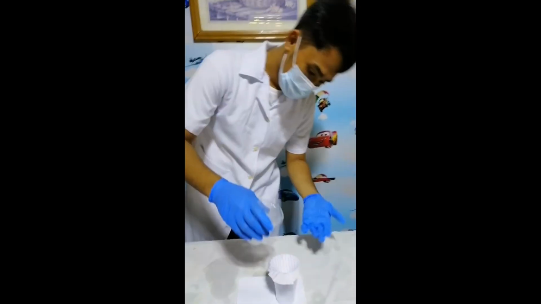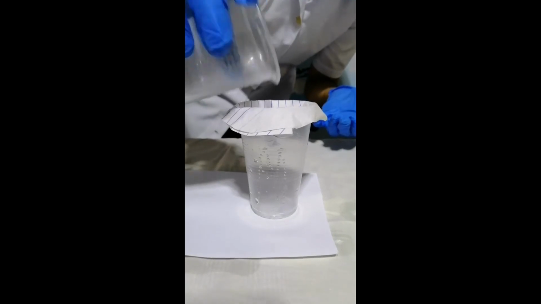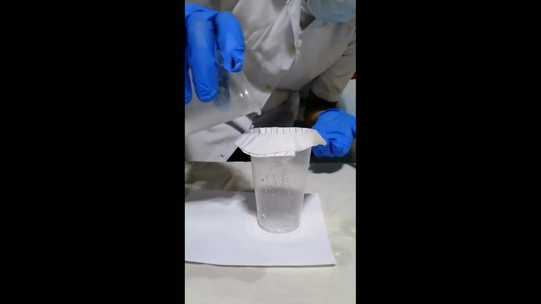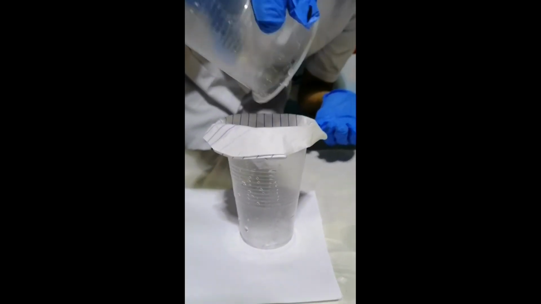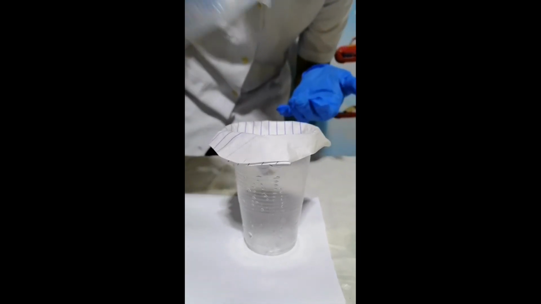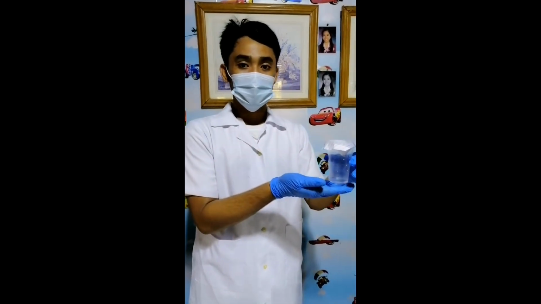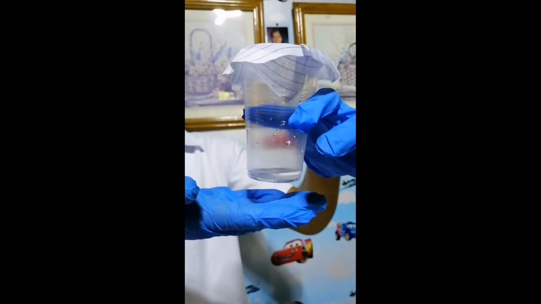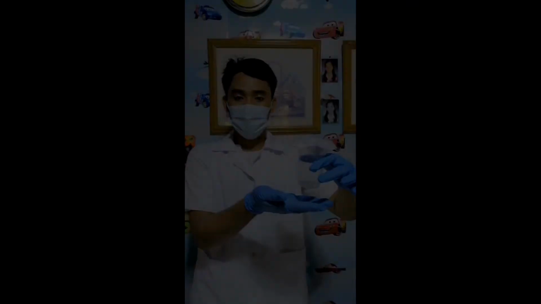Now we are going to separate the compound of the chalk through filtration. We have here the remnants of the chalk and the clean water after being filtrated.